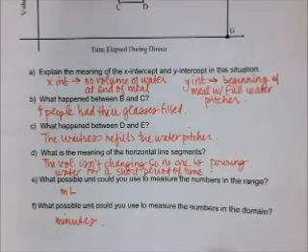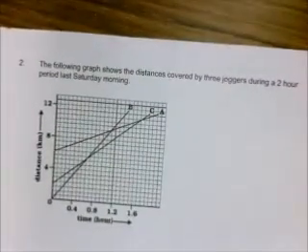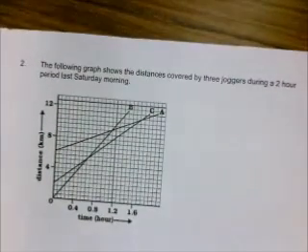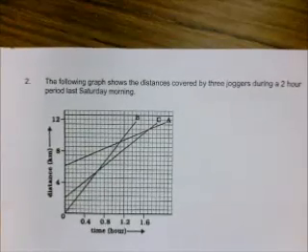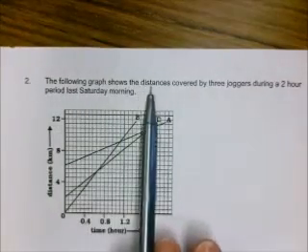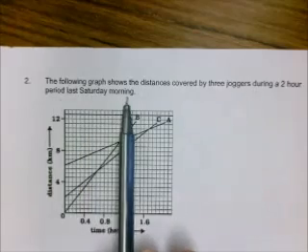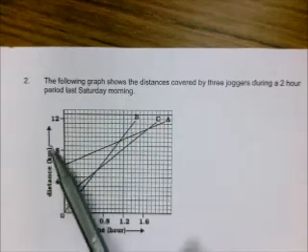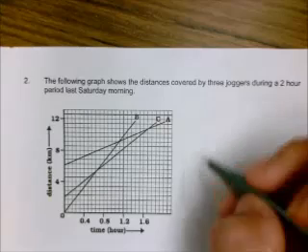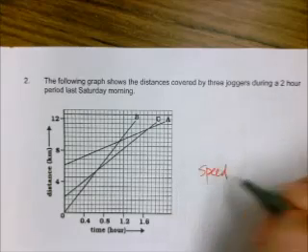All right, so you're done with the high question. And then the last one, number 2, says: the following graph shows the distances covered by 3 joggers during a 2-hour period last Saturday morning. Again, we've got a distance and time. So what is this? This is a speed graph.